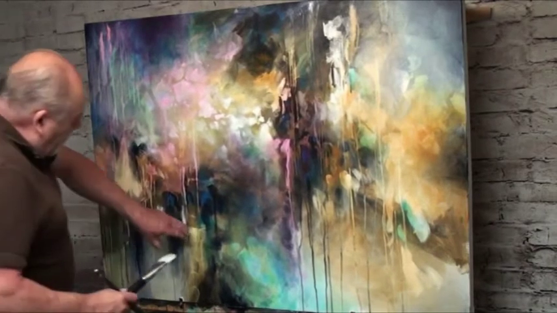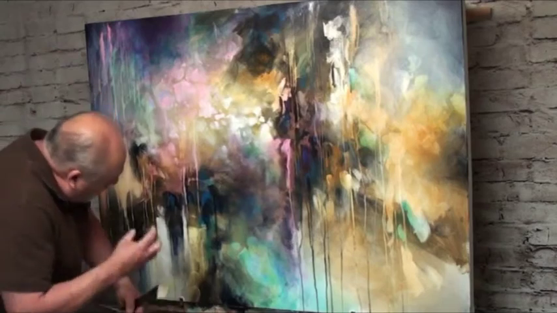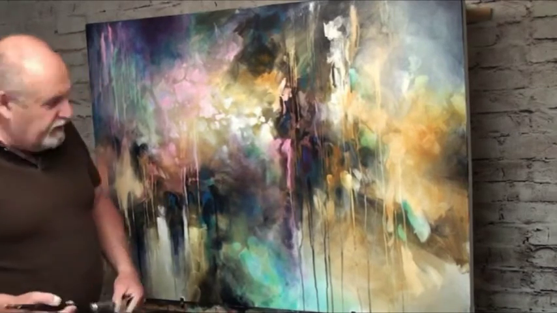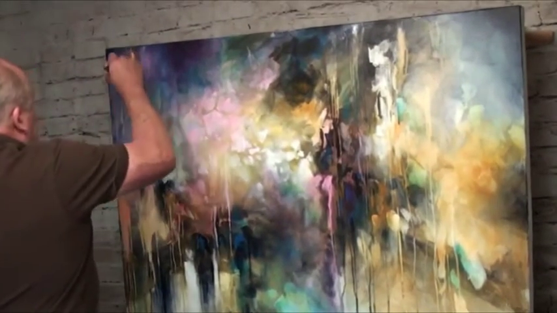I like this yellow glow we have here that really looks like a hole that has light shining through it. Gives it a very, very nice look. All right, I'll go over the rose up here a little bit.